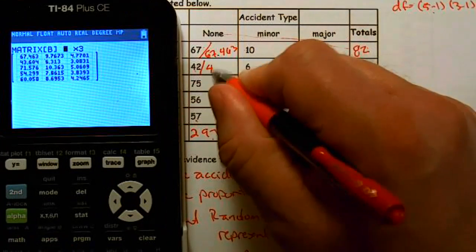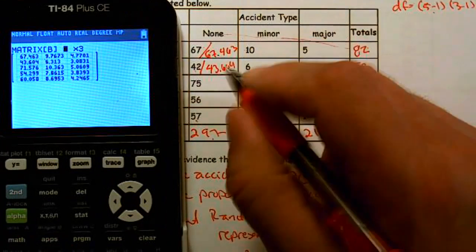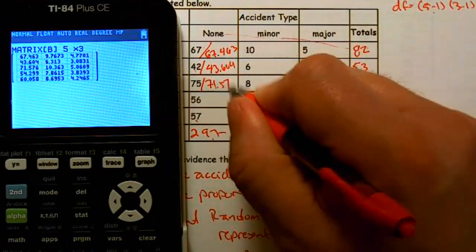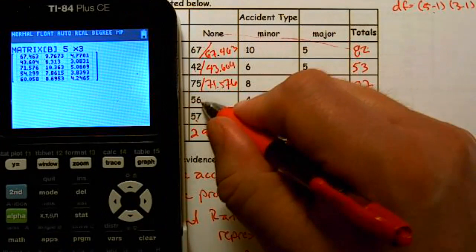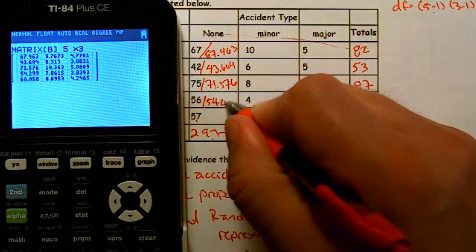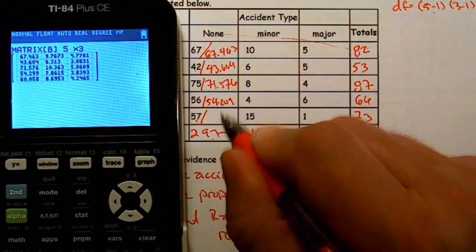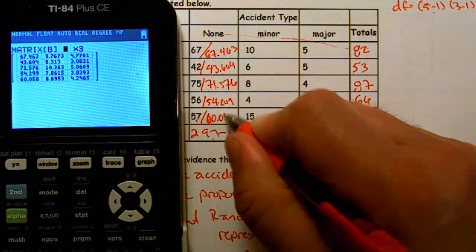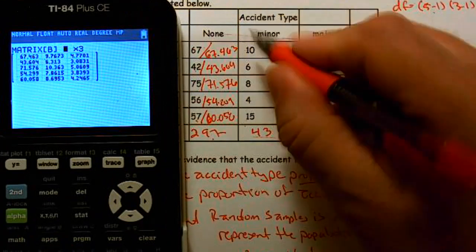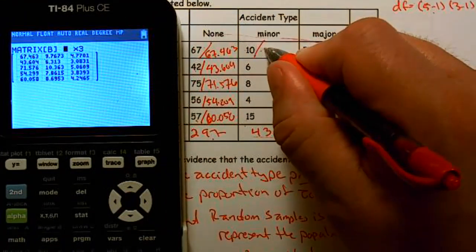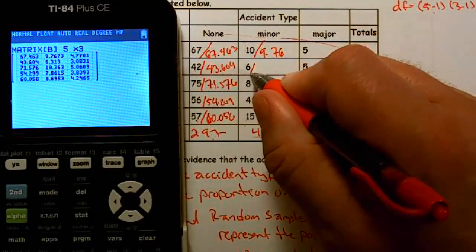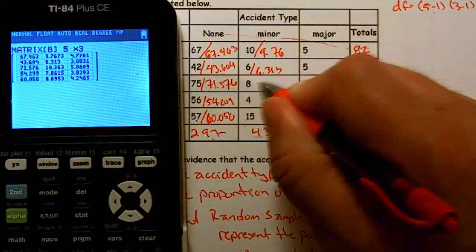So this is 43.604, 71.576, 54.209, 60.058, and then we get to 10, and we go 9.766, 6.313.